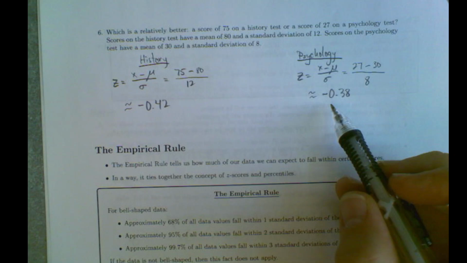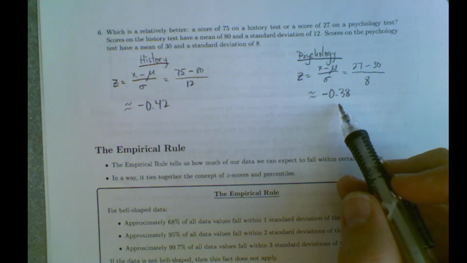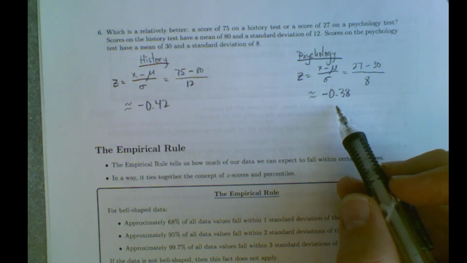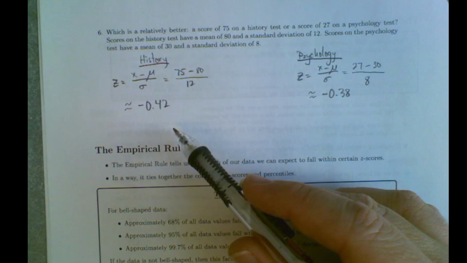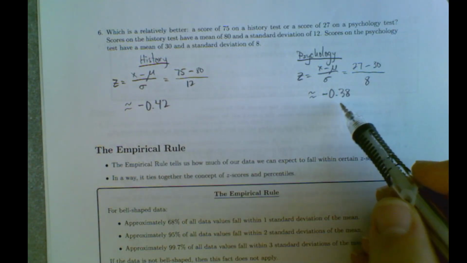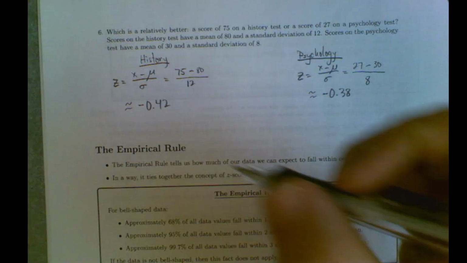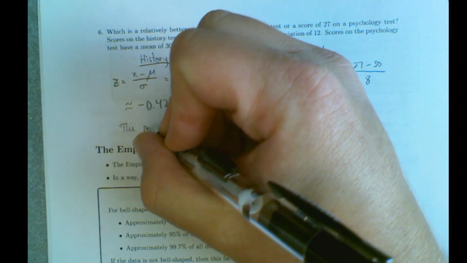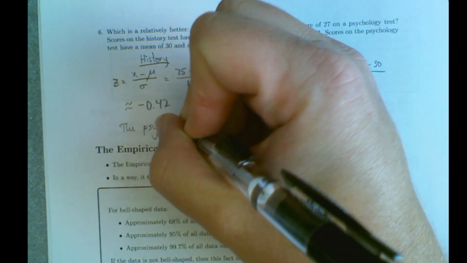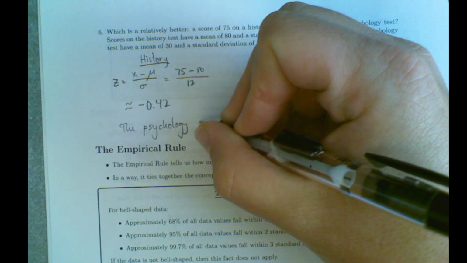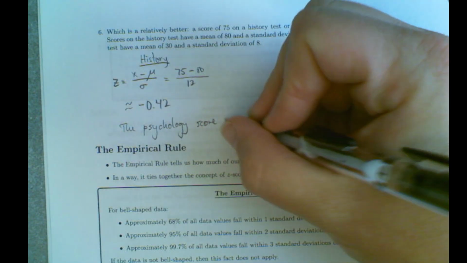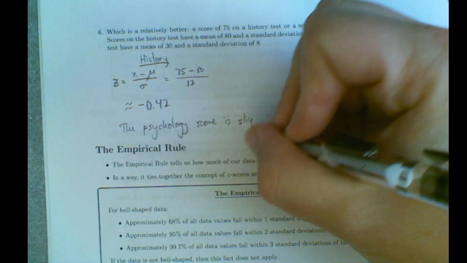And since the psychology test score is closer to average than the history test score, it's a slightly better test score. There's not much of a difference, but we'll say the psychology score is slightly better.